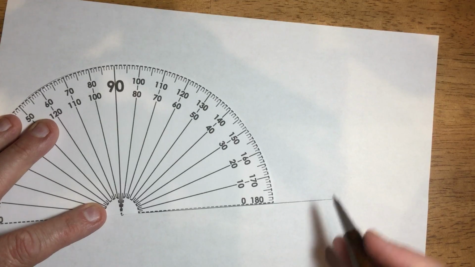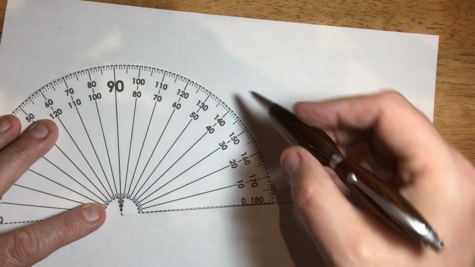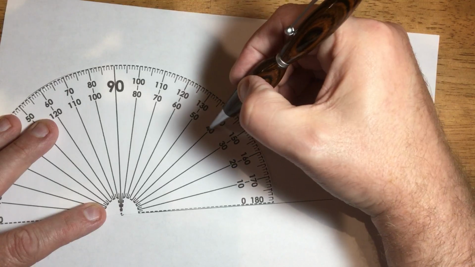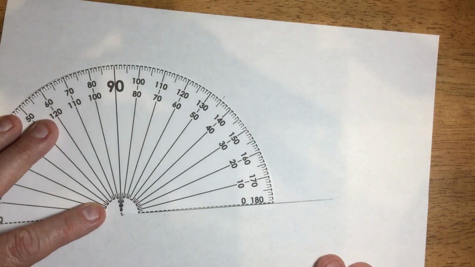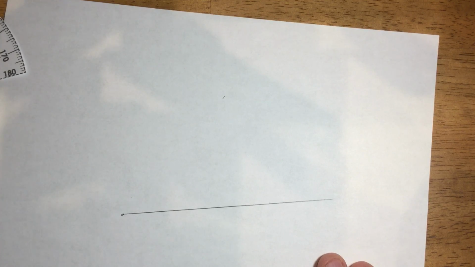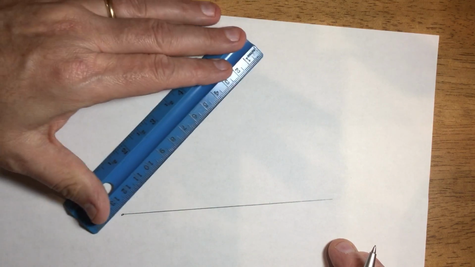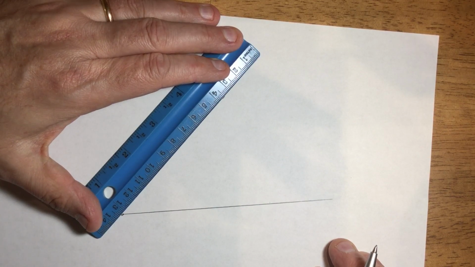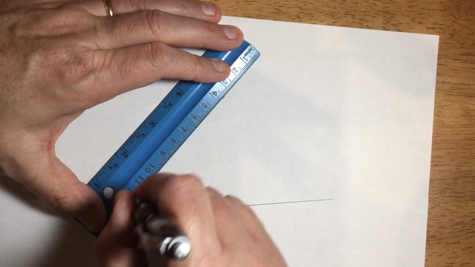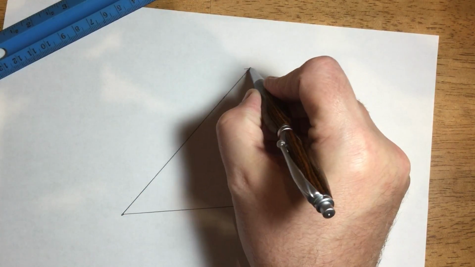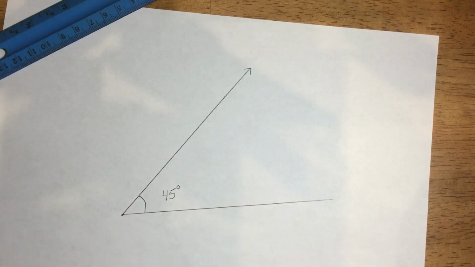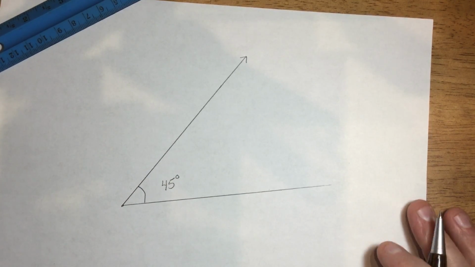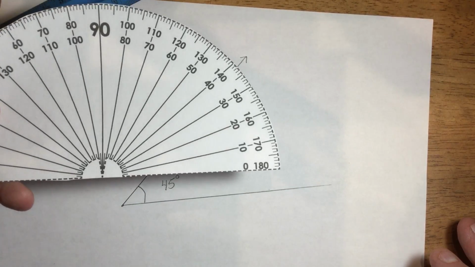If I wanted to make a 45-degree angle, I'm going to go between 40 and 50, put a mark at 45, and then I can go ahead and remove that. Now, because this is paper, I'm going to get something a little more sturdy to draw my ray. Line up the points and put my arc in. And so we just created a 45-degree angle with our paper template.